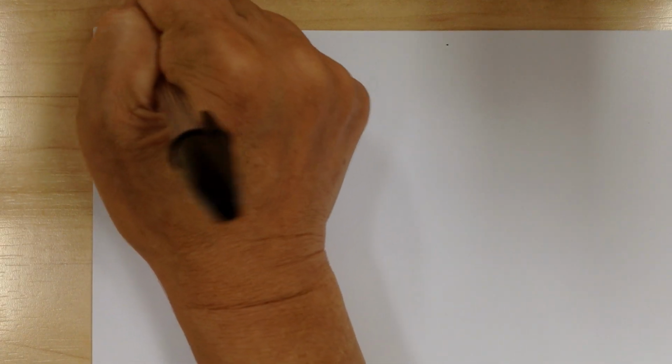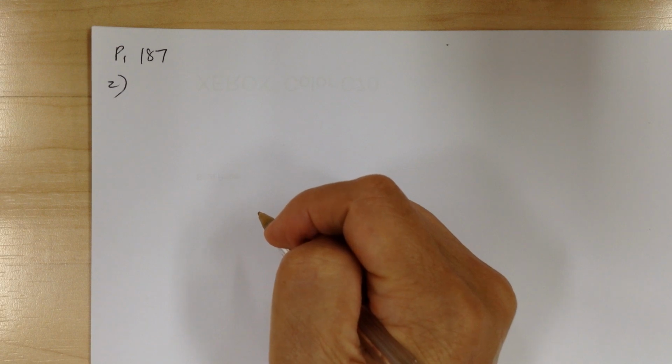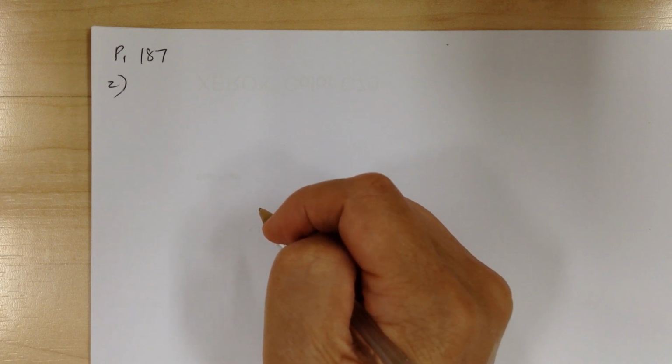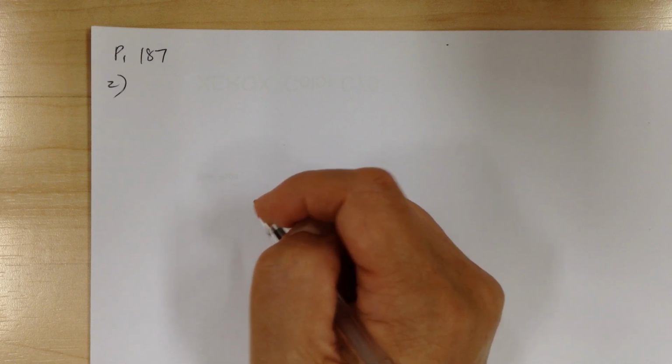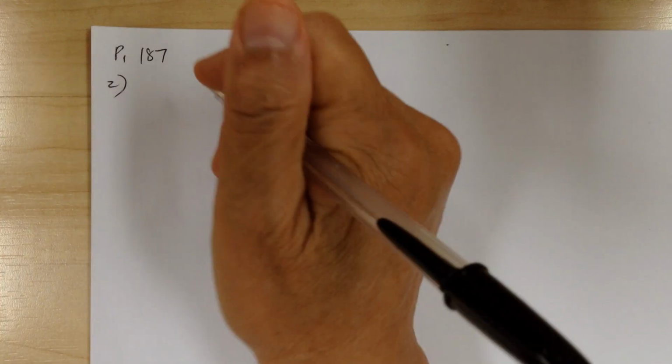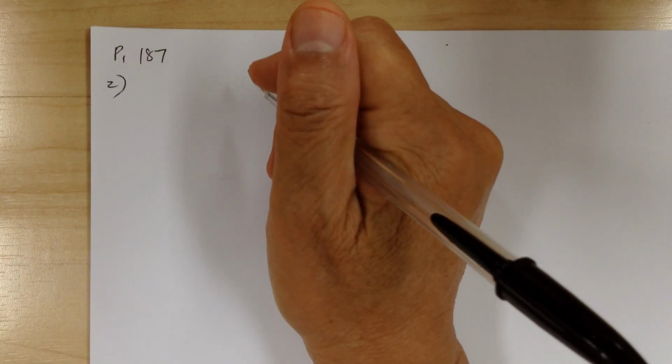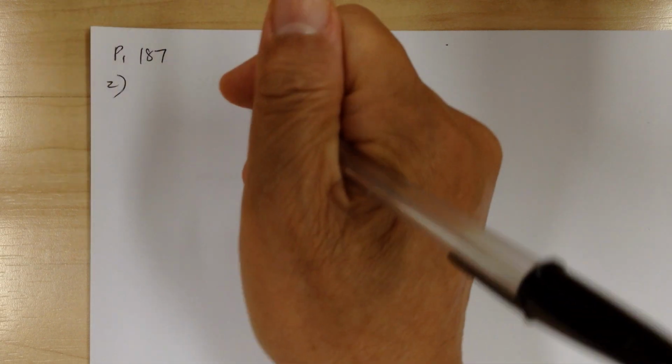Let's go to page 187 and number 2. So this one you want to translate the words into an equation but do not solve. For number 2, when doing a translation, you need to follow the problem word by word. Again, don't read the whole thing and then try to translate. Write things down as you read.